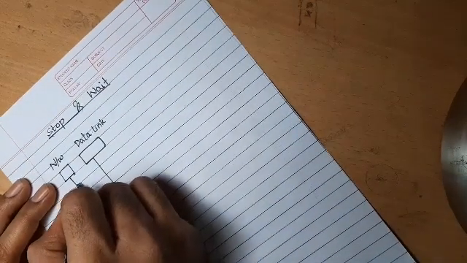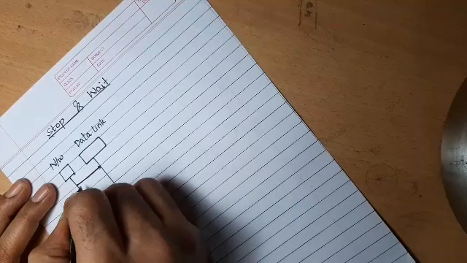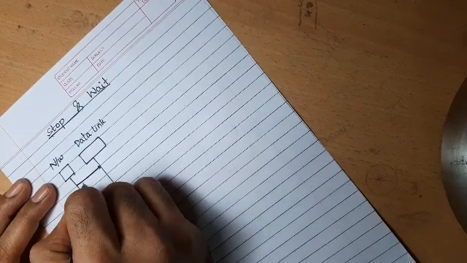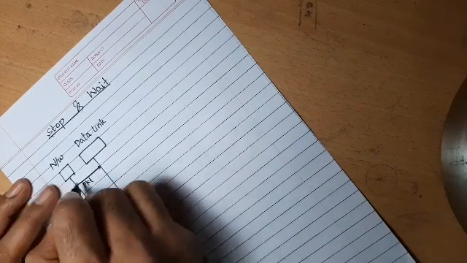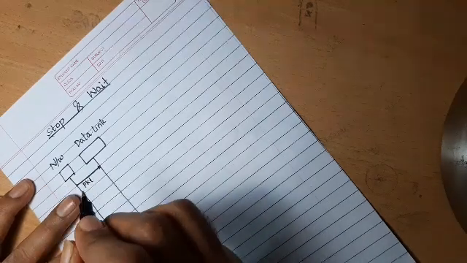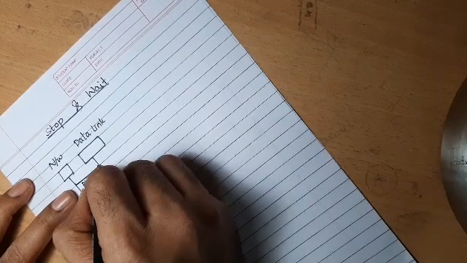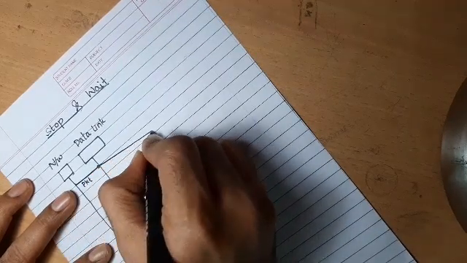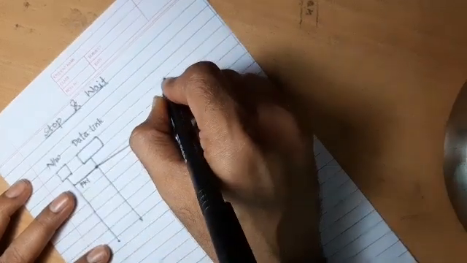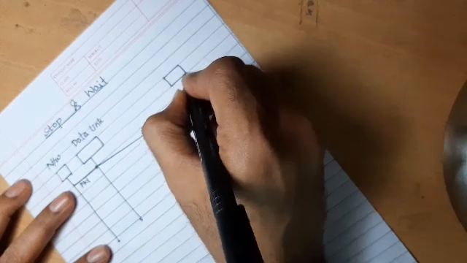I'll try to represent the things on the timeline. The data that arrives from the network layer is in the form of a packet. The packet will be handed over to the data link layer. The job of the data link layer is to create the frame using those packets and send it to the receiver.